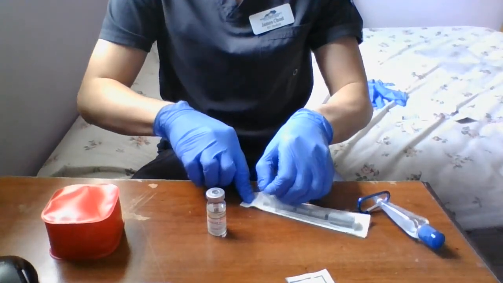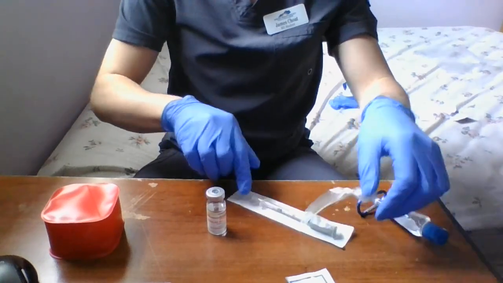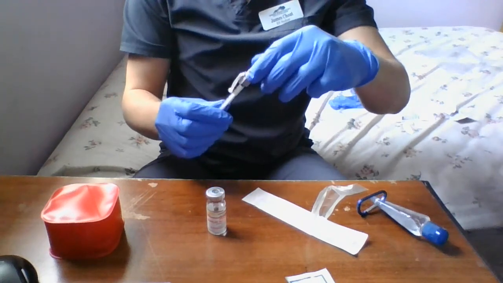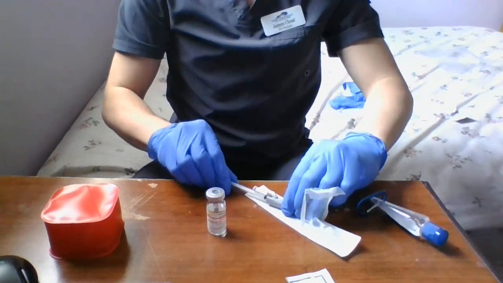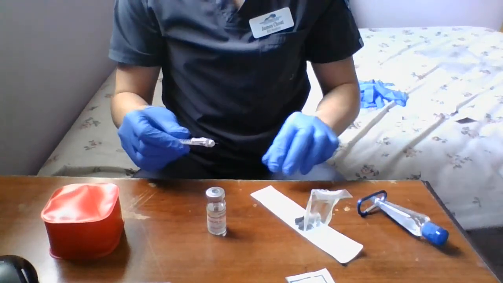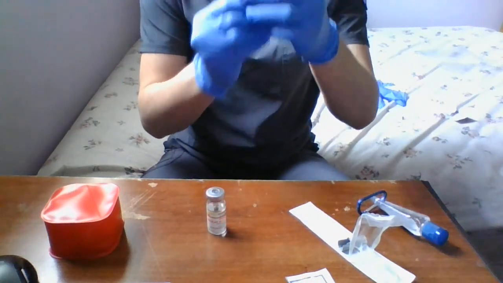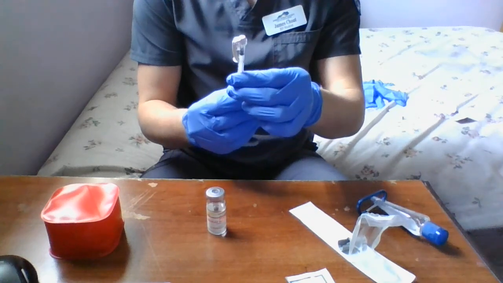Alright, gonna open the needle. It just has a cap on it. We're gonna take the cap off. We'll be doing 0.6 mL today, so I'm gonna draw the plunger down to 0.6.